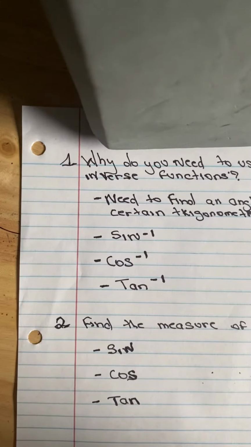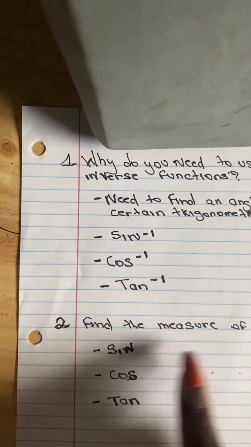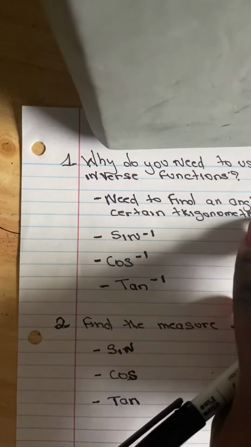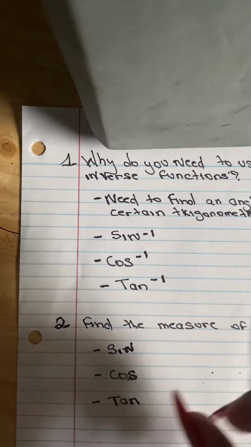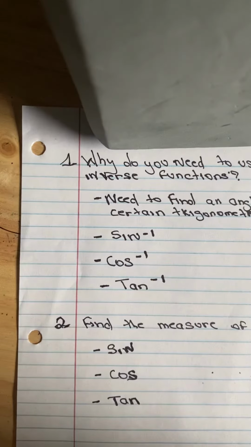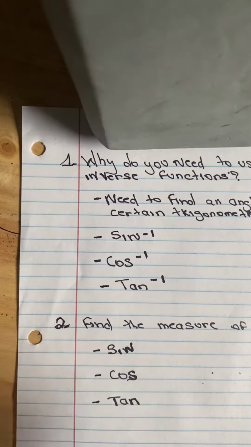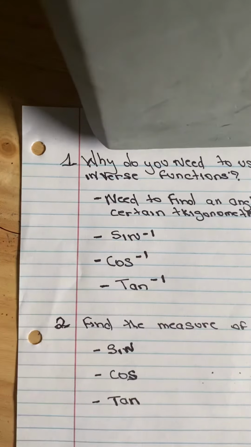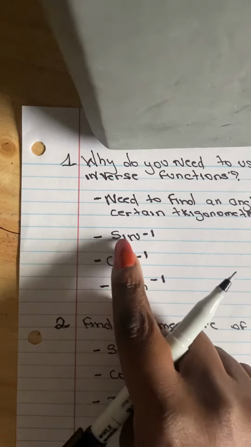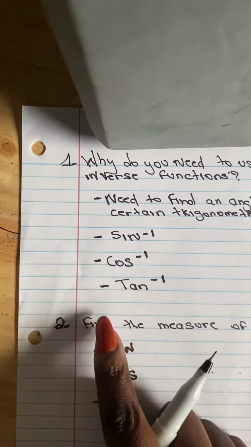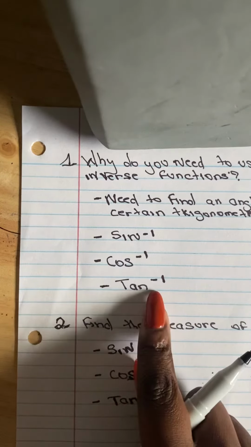We use the inverse function value when we need to find the measurement of the angle, having a specific trigonometric value. For instance, there are three inverse functions in your scientific calculator. What are the three inverse functions? There are the inverse of sine, the inverse of cosine, and the inverse of tangent.